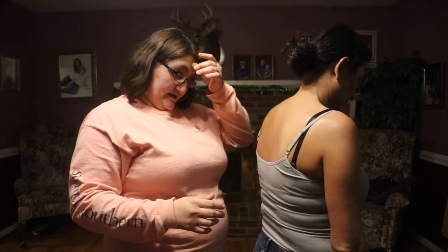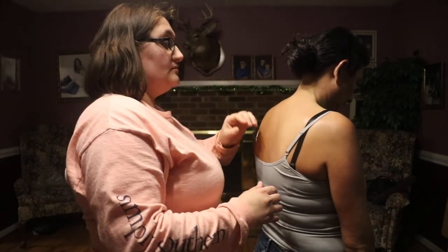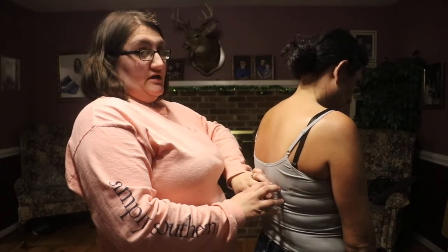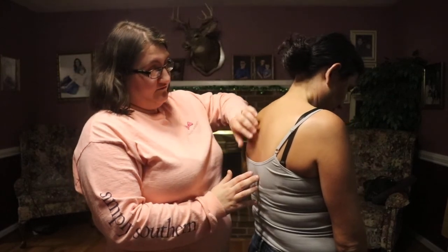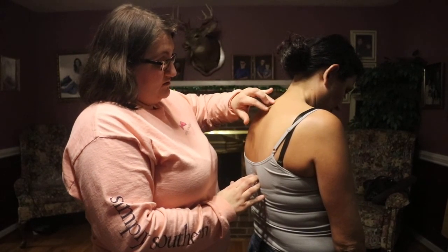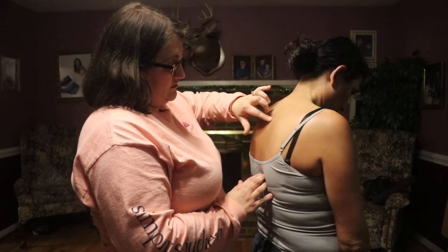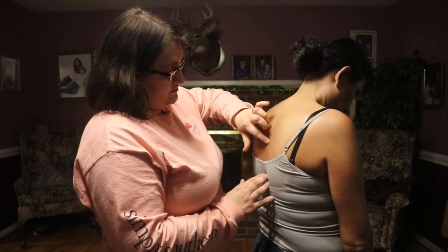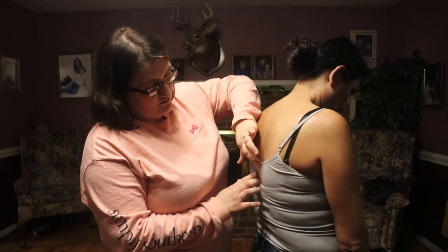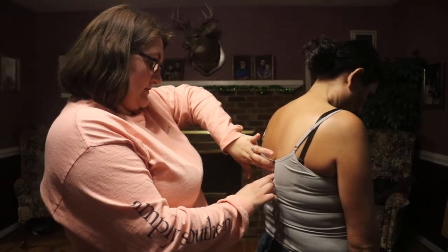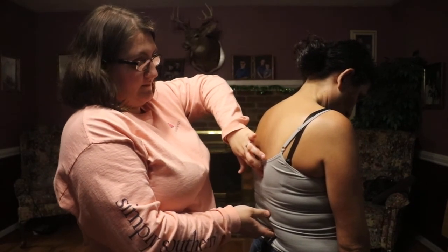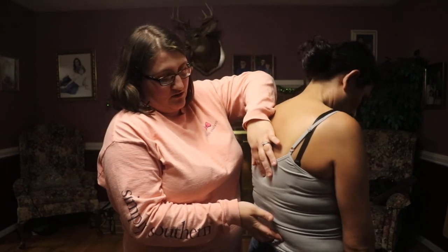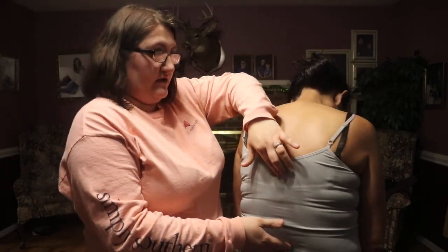Latissimus dorsi. It originates from the spinous processes of T7 through L5. So from, can you turn towards the camera a little bit? Right in here.